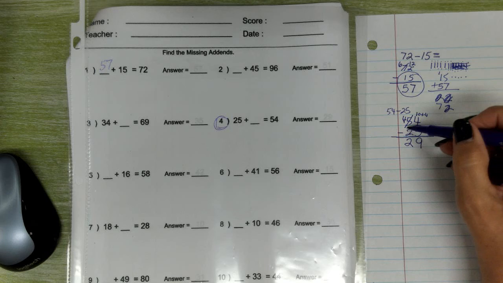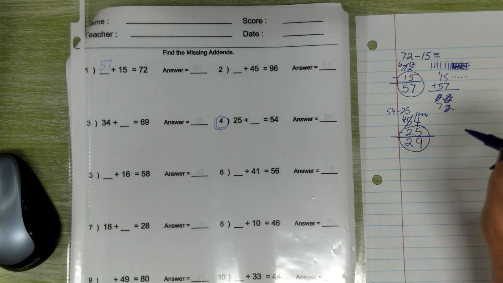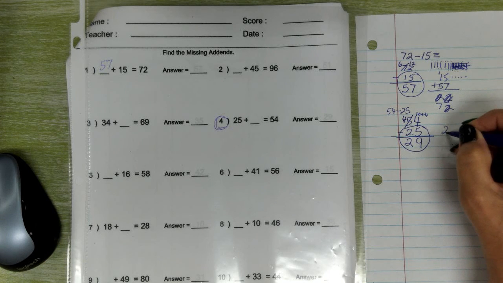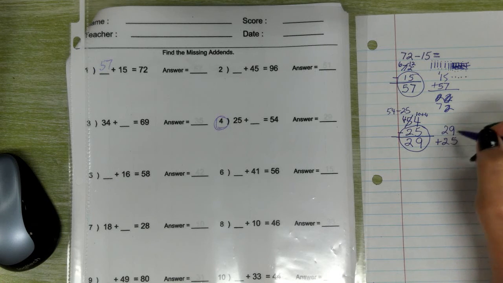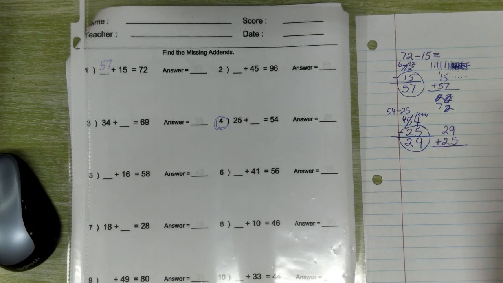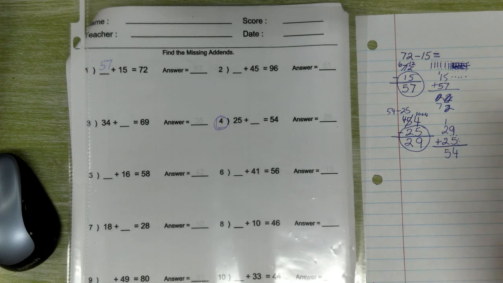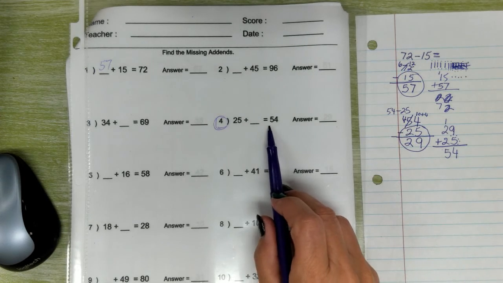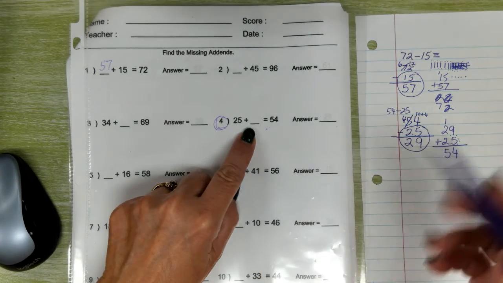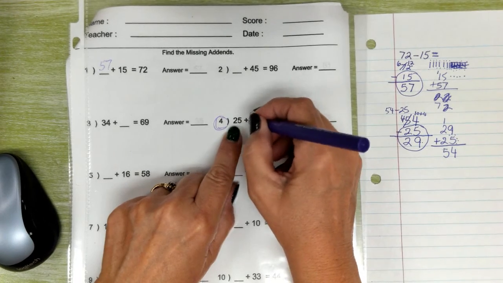Now remember, I take the two bottom numbers and I'm going to check my work. 29 plus 25, 9, 10, 11, 12, 13, 14, 4, 5. Does that equal 54? It sure does. So what goes here? 29.